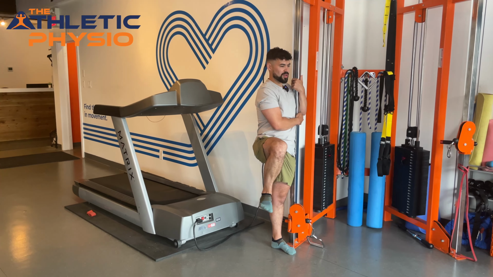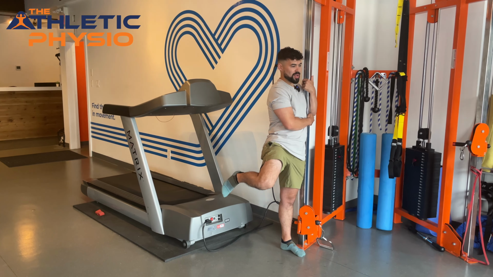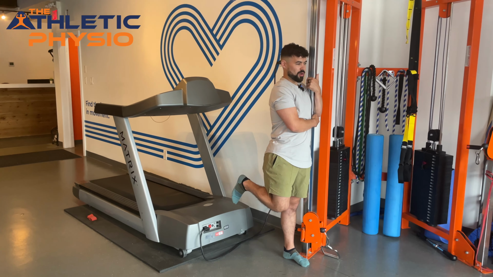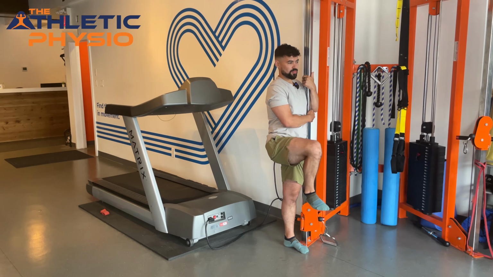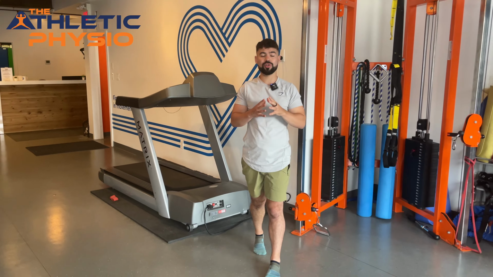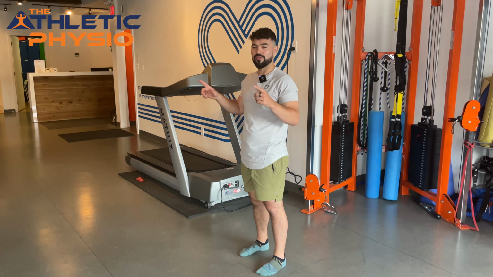You should be breathing, really focus on keeping that core tight the whole time, coming back around, slowly twisting there to the start. So next we're gonna do a modification of these on the wall. So come follow me to the wall.